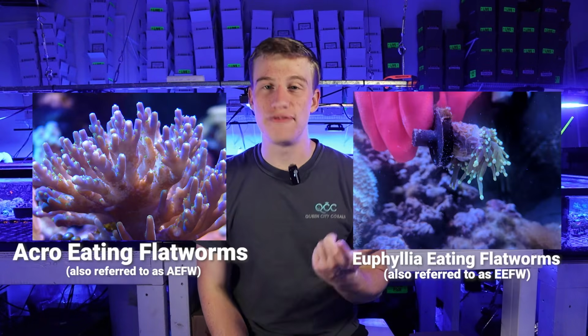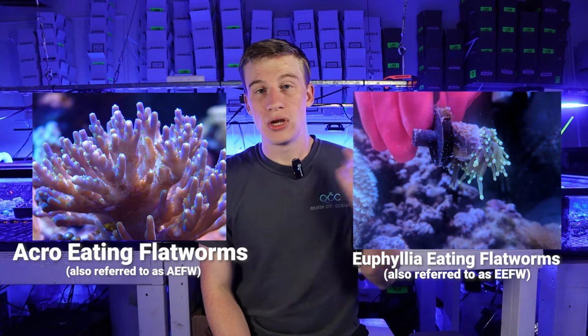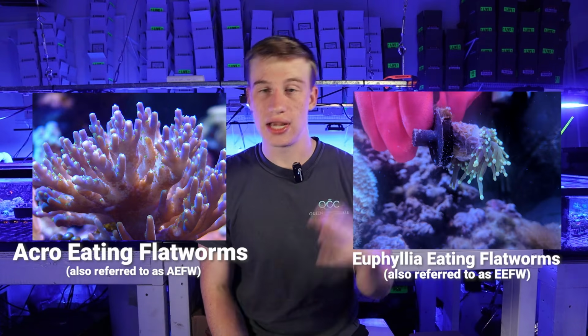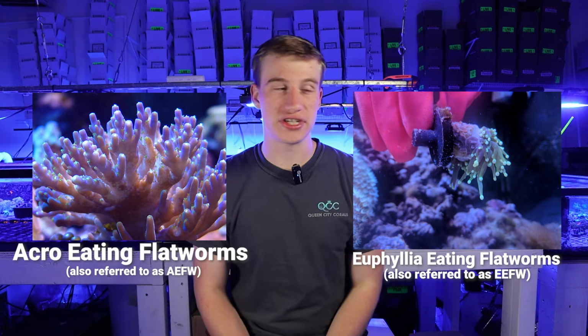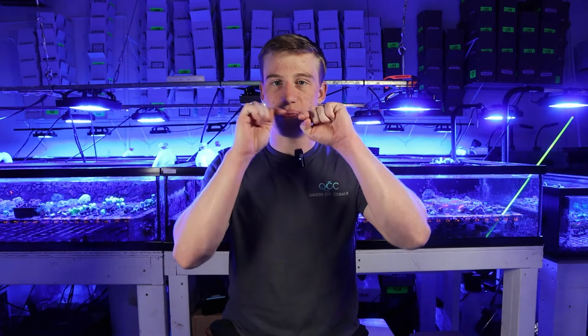Now, other types of flatworms involve acro-eating and euphyllia-eating flatworms, and these eat the respective corals. Acro-eating flatworms usually are somewhat translucent and are somewhat difficult to see on the acroporas. The euphyllia-eating flatworms will typically be around the base of the skeleton and right where the flesh meets it.